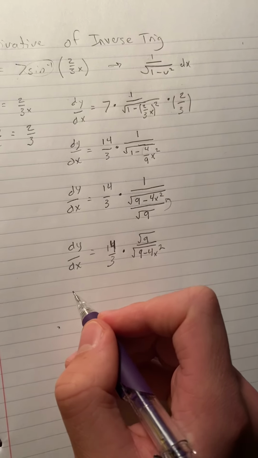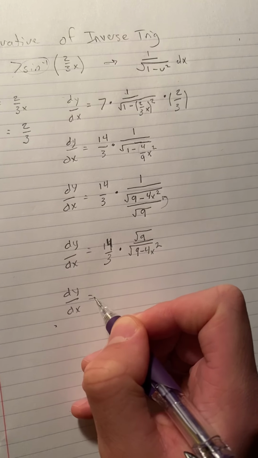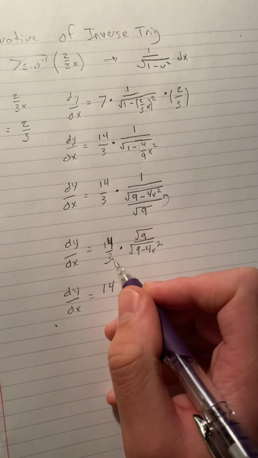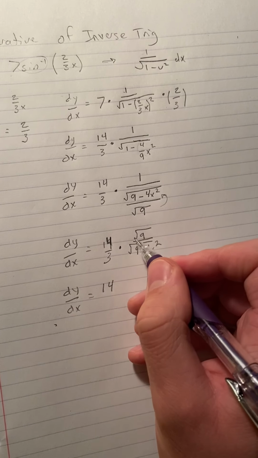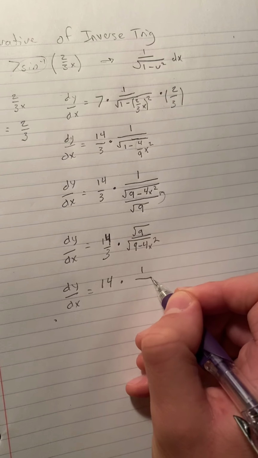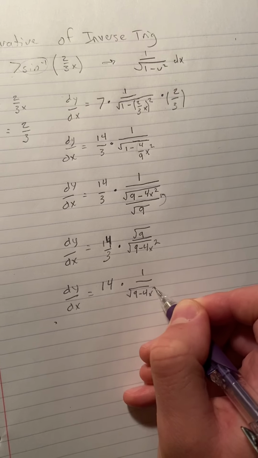So when we multiply that out, it becomes dy over dx equals 14. The 3 and the square root of 9 cancel because the square root of 9 is 3, times 1 over the square root of 9 minus 4x squared.